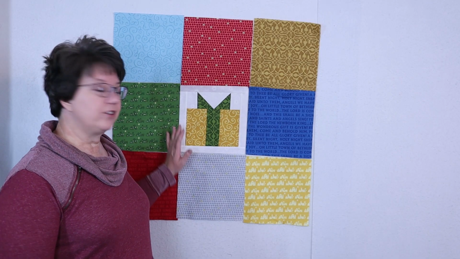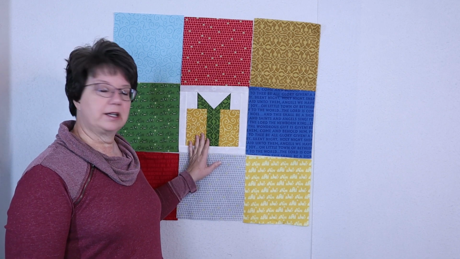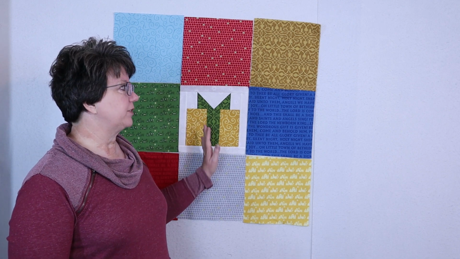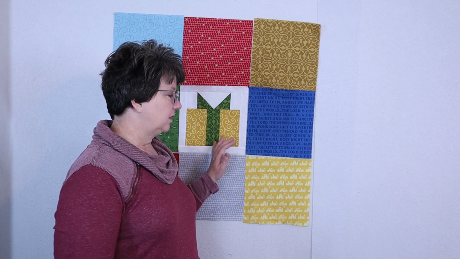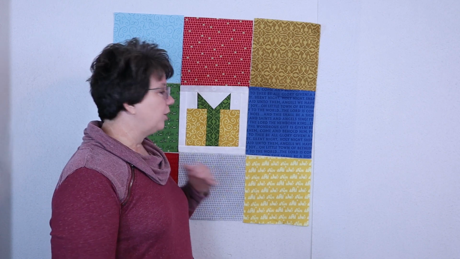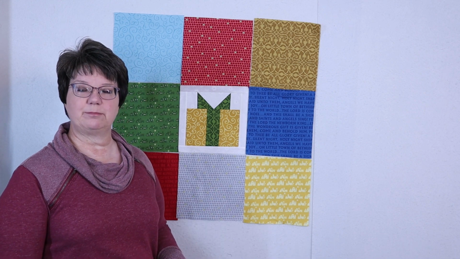Okay, so my first idea was to kind of do this block, but I was gonna disperse this block kind of throughout the quilt in a random pattern. But when I posted it to my friends, they liked it, but it needed something.